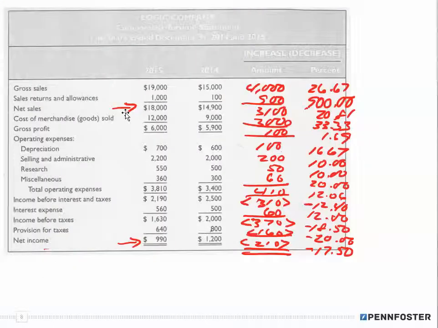Now remember, this is net income after taxes. I want to point this out because here you have net income before taxes. You're not using this number, you're using the after-tax figure. So it's not 1630, it's 990. Don't get that confused. All right.